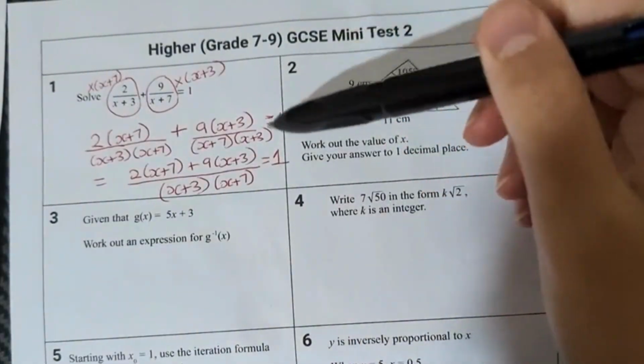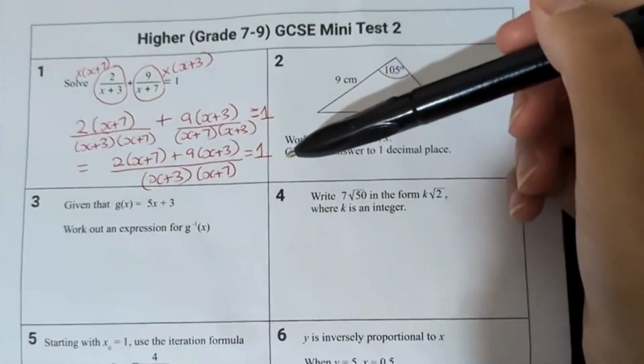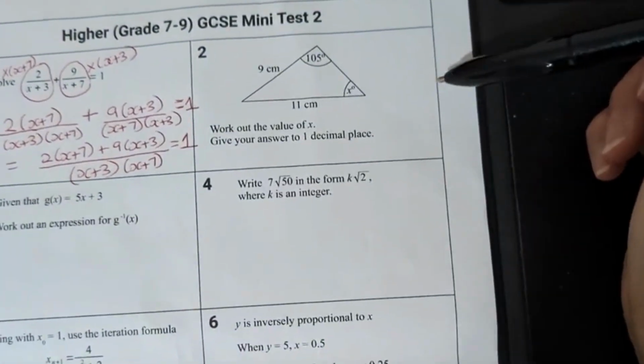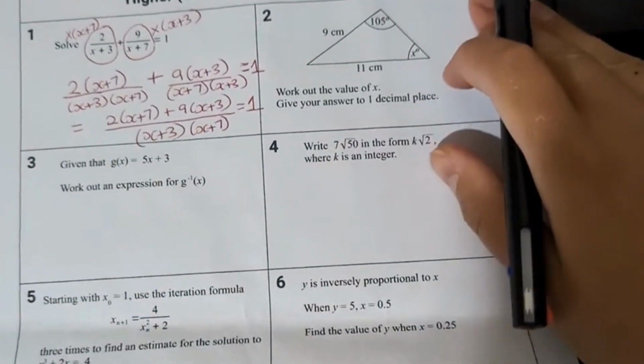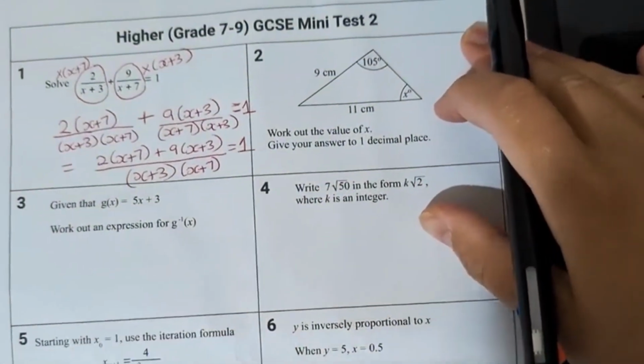Okay, so as you can see, we've already done question 1 last time, so that was last week, and today we're going to start with question 2, which is on working out a missing angle.